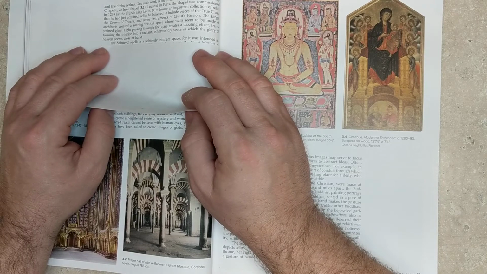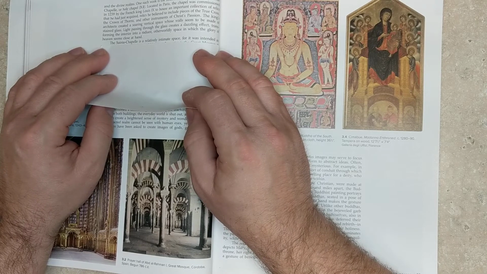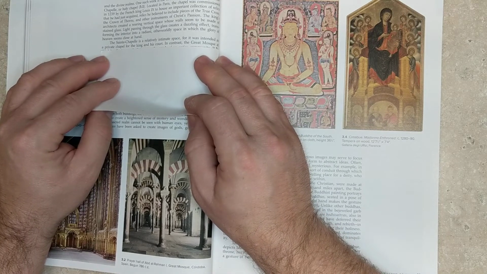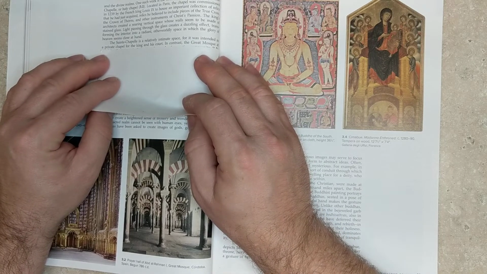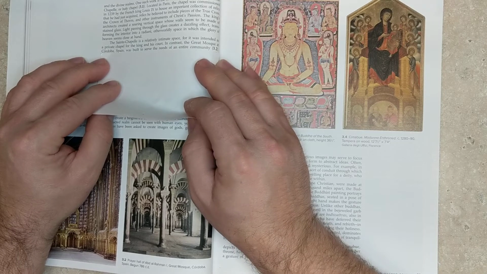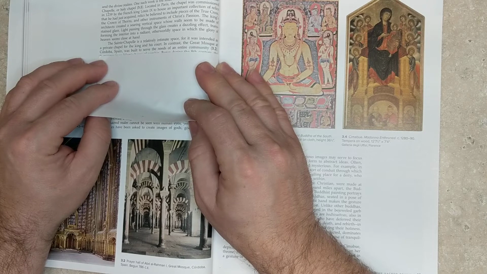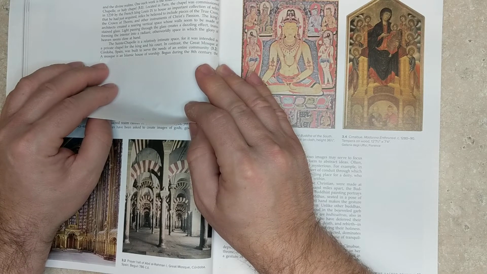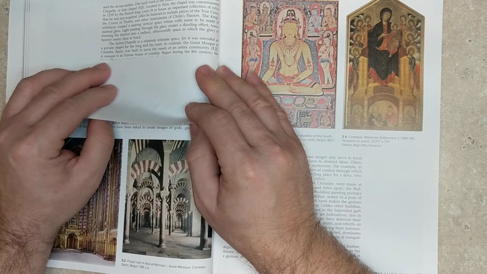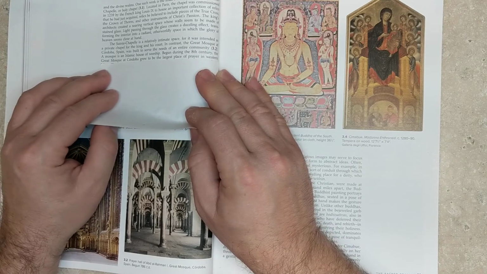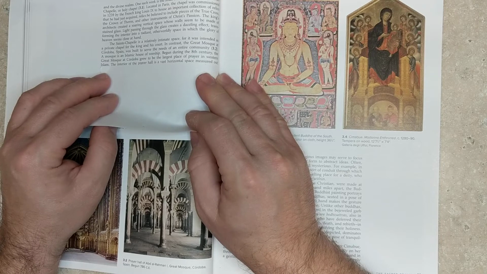The Saint Chapelle is a relatively intimate space, for it was intended as a private chapel for the king and his court. In contrast, the great mosque of Cordoba, Spain, was built to serve the needs of an entire community. A mosque is an Islamic house of worship. Begun during the 8th century, the great mosque of Cordoba grew to be the largest place of prayer in Western Islam.